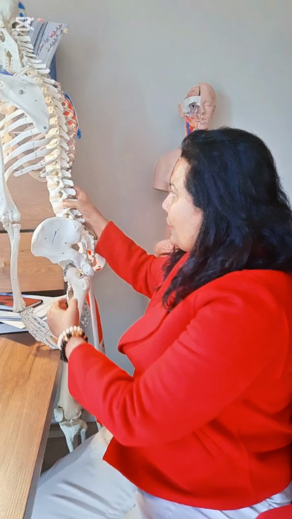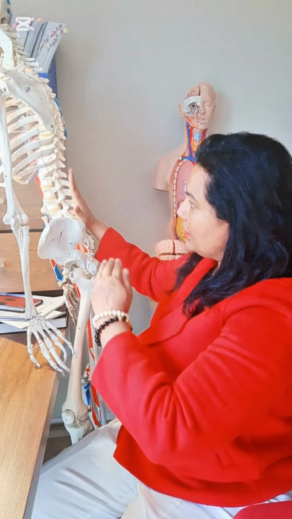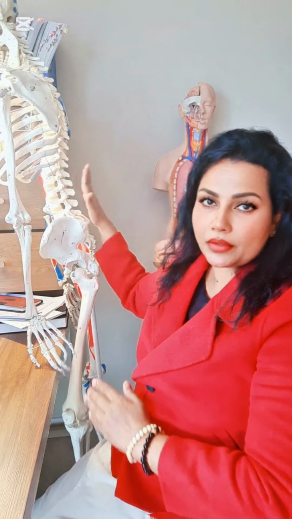Normal shape: from the side view, the lumbar spine should have a gentle inward curve. You can see when we view from the side, this is the bend, just like a curve, only in the lumbar region. This curve is called lumbar lordosis. The shape is curved or elliptical, not straight. This curve is essential for shock absorption and spinal health.